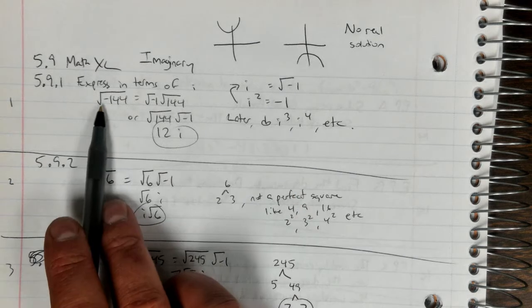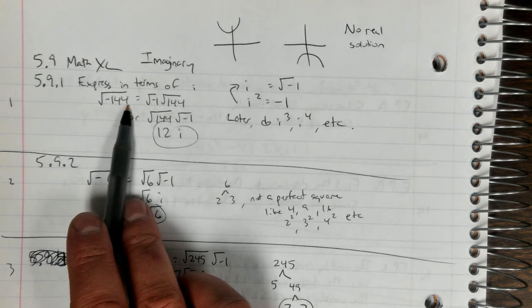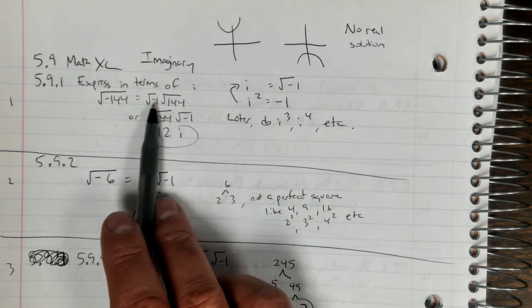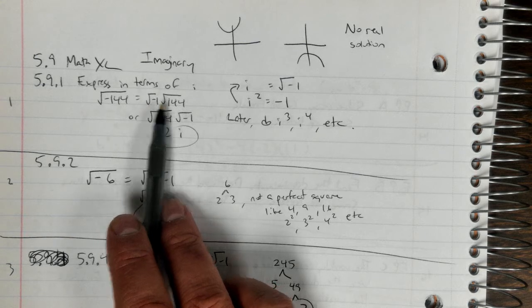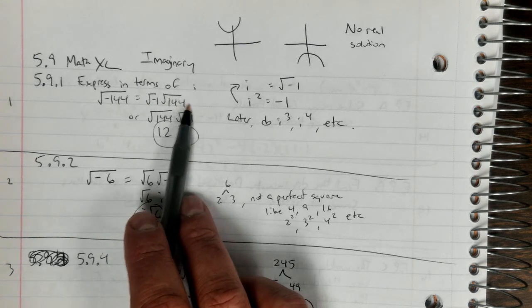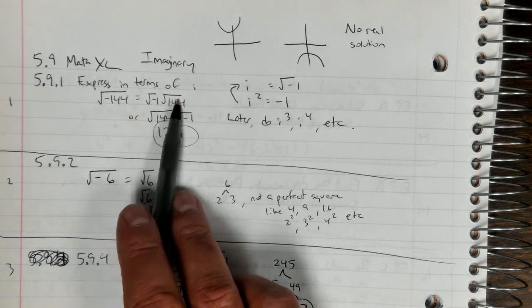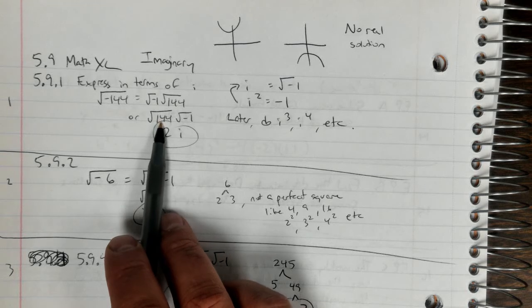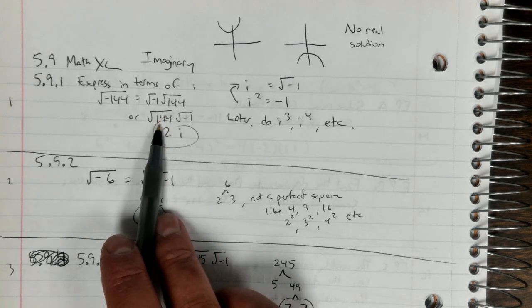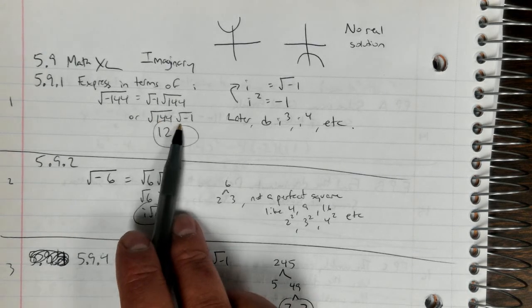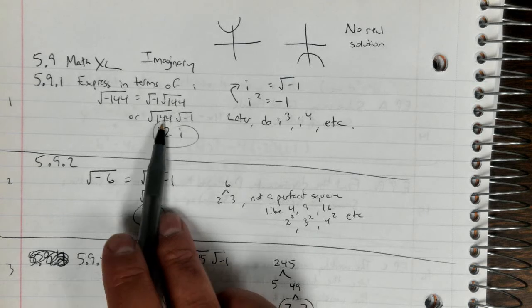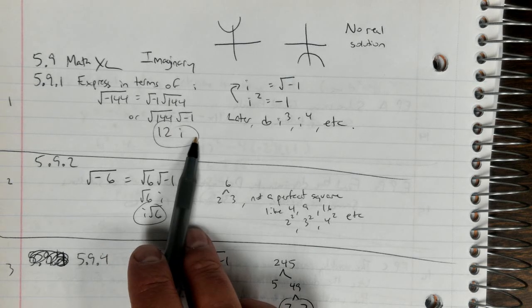If you have the square root of -144, you can say that's the square root of -1 times the square root of positive 144. Or you can write it with this part in front, which is what we're going to do. We're going to have the square root of 144 times the square root of -1. And so then it's just 12i.